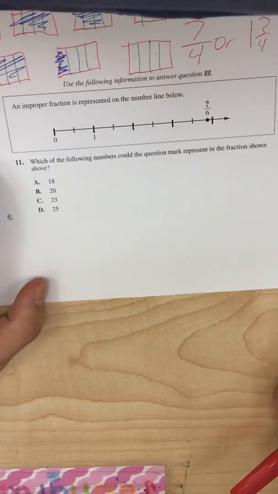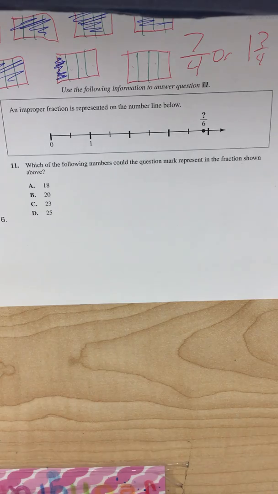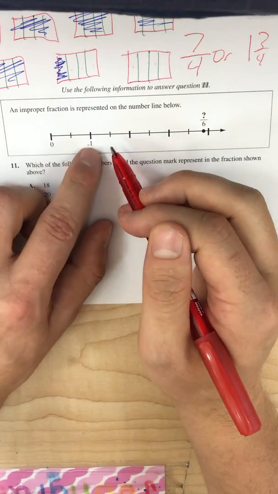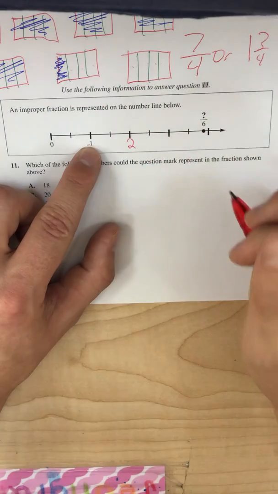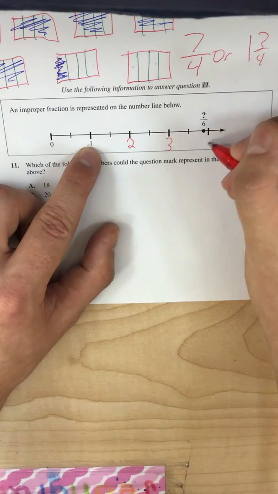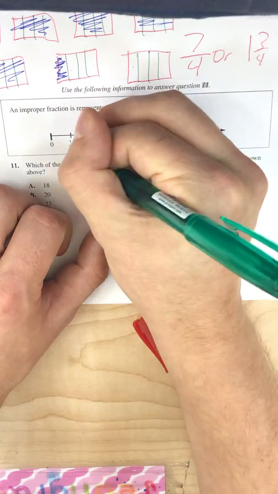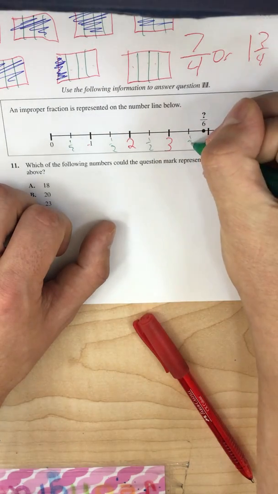Last one. Now this is an old PAT question. An improper fraction is represented on a number line below, right? So you have this number line. This is 1, but if this is 1, you should look at that bold and you should know that this then will be 2, right? This is before I even read the question. This will be 3, and this will be 4, meaning that this will be 1/2, 1/2, 1/2, 1/2.